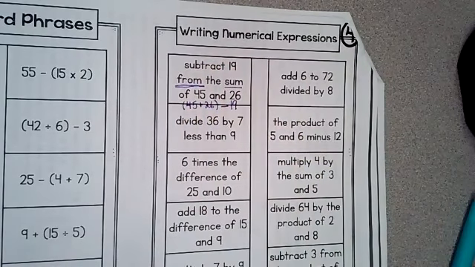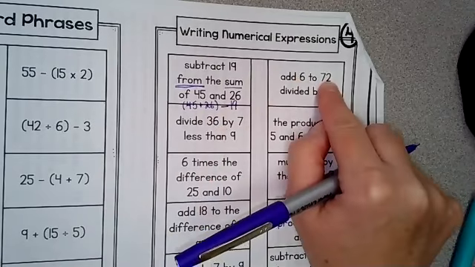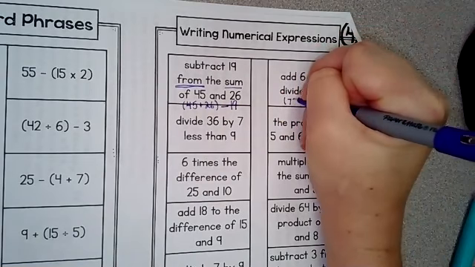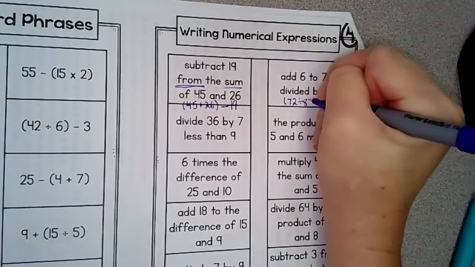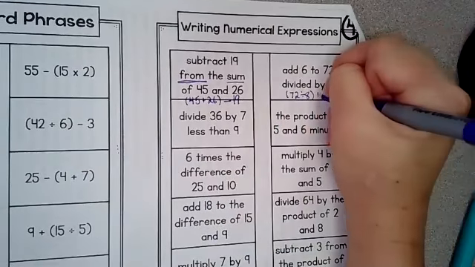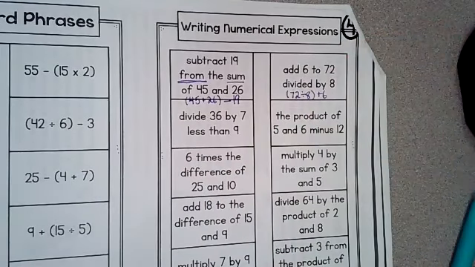Next one, you are going to add 6 to 72 divided by 8. So go ahead and do 72 divided by 8. That's also known as the quotient of 72 and 8. And then you're just going to add 6 to it. Miss Ross, could the 6 be at the front? It sure could. That would be fine.